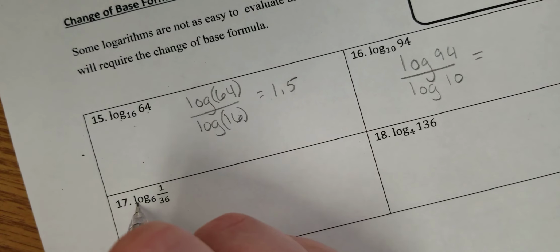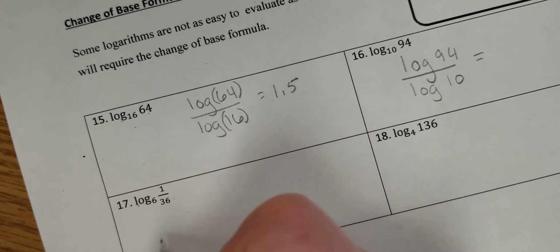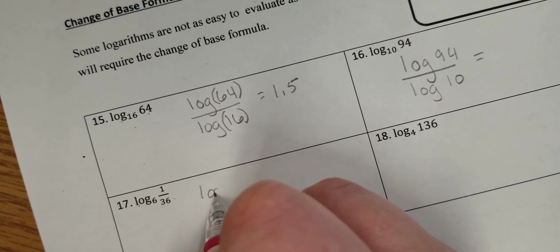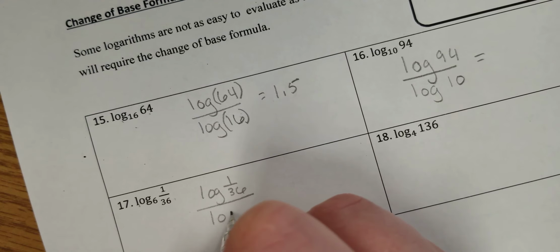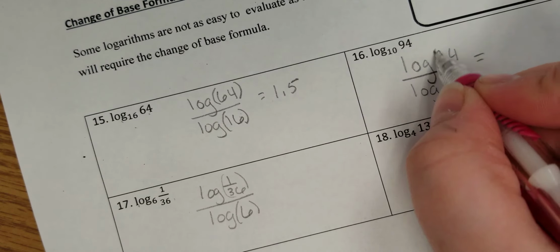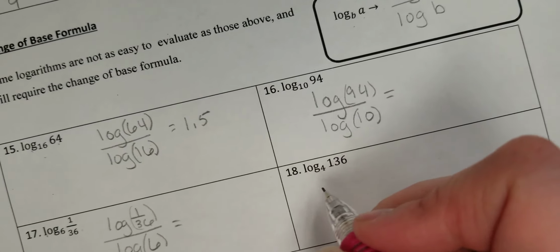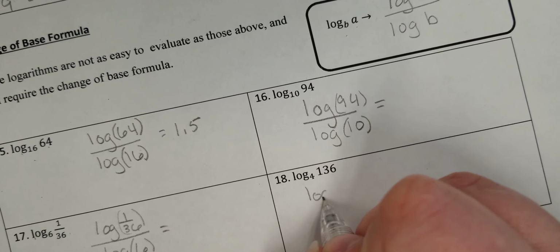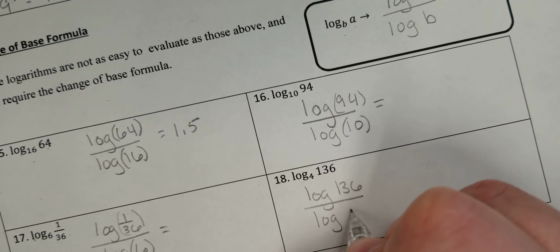Now this one is a little trickier, because we can use exponential form, but we're going to use the change of base formula. So it's log of 1 over 36 over log of 6. Make sure those are in parentheses. And then the last one becomes log of 136 divided by log of 4.